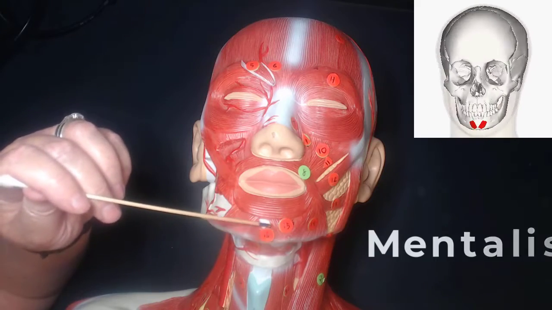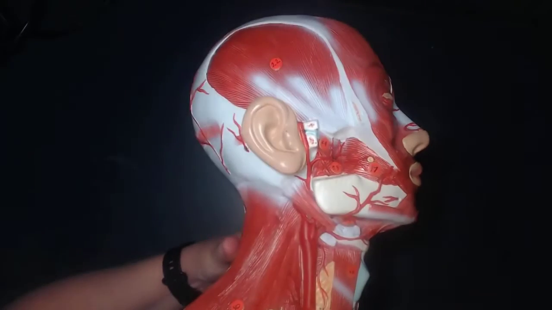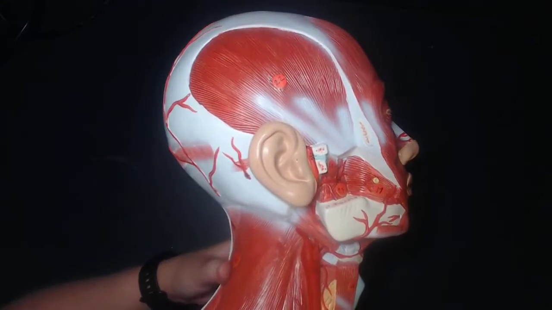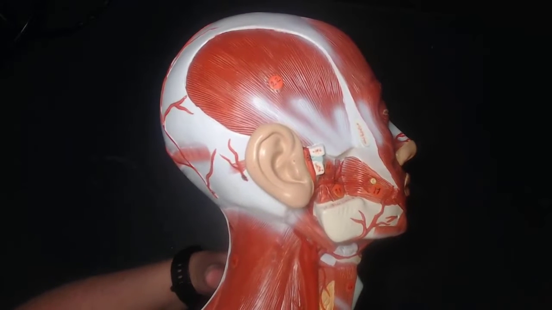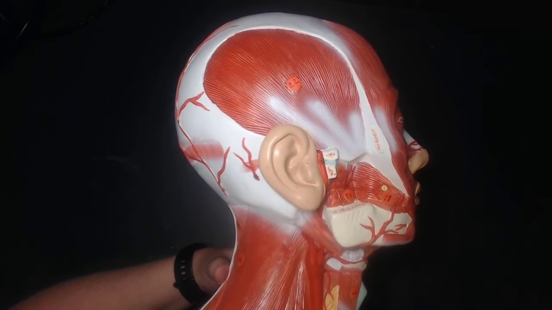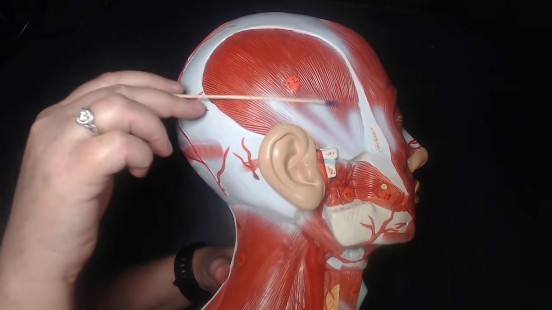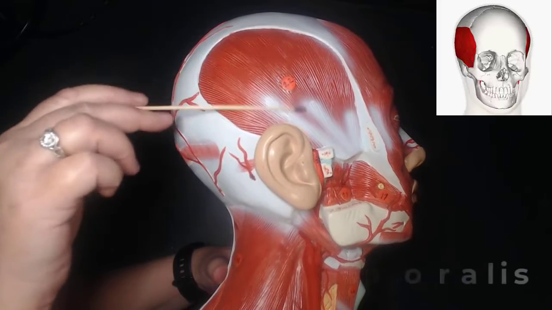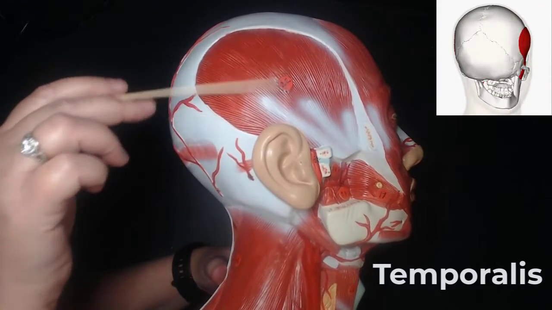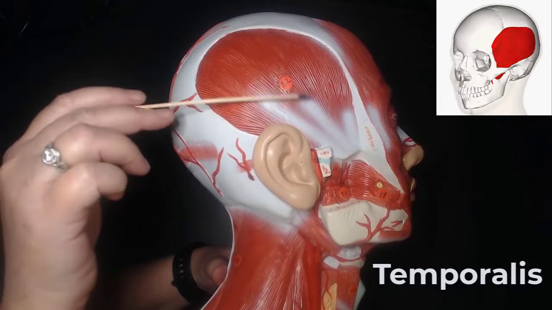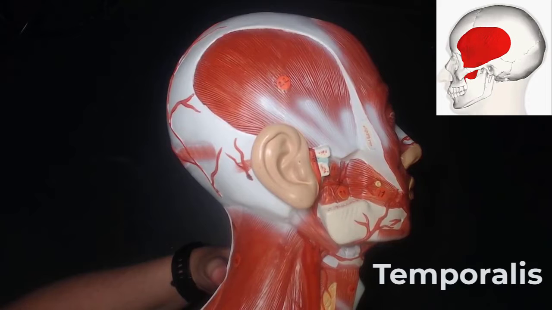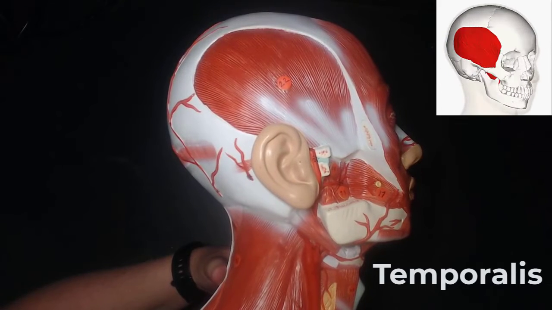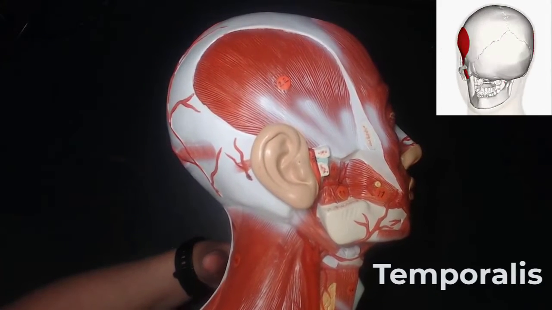The mentalis muscle. Well, what about chewing? The more scientific term for chewing is mastication. So mastication is chewing, and we have two muscles of mastication, and the first one is right here. This muscle here is the temporalis muscle. And it's called the temporalis because it's over the temporal bone or the temporal region. You could see either one. So this is the temporalis.